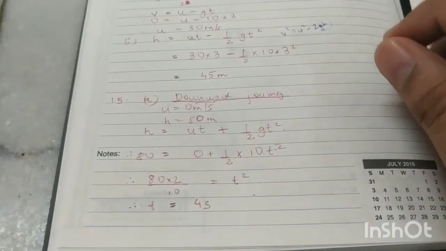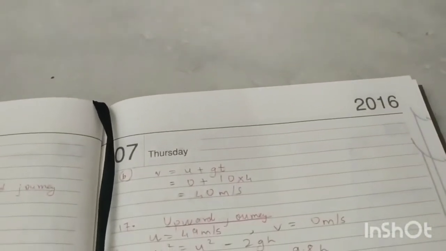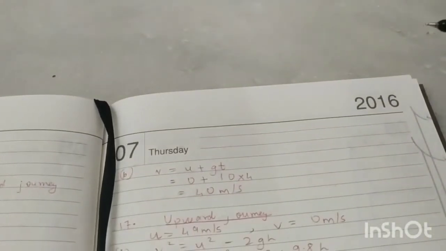Next, they've asked what is the final velocity with which the stone reaches the ground. So the formula for that is v is equal to u plus gt. That comes up to 40 meters per second.